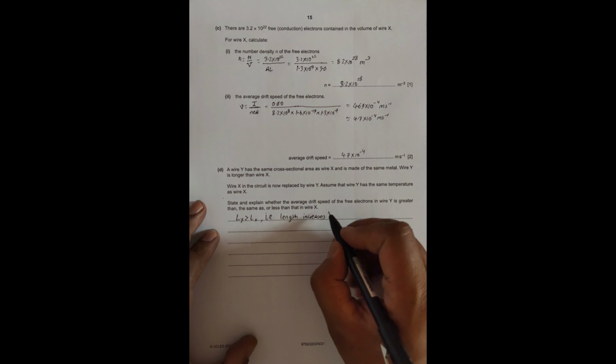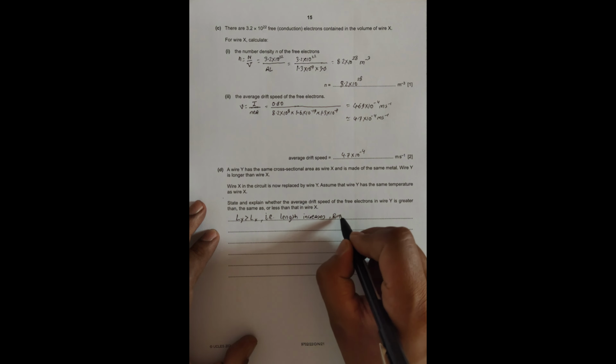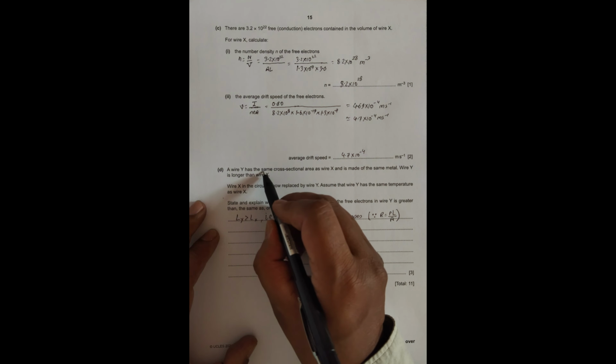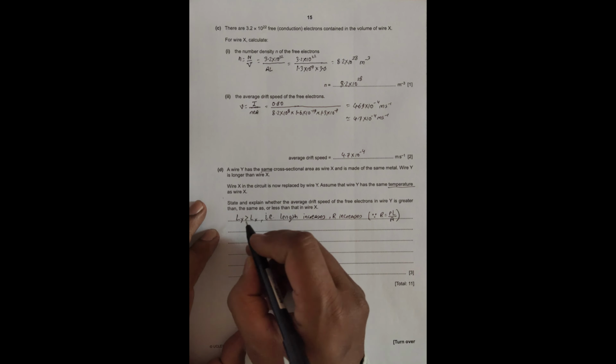So let's do that. This means that R now increases because R equal to rho L by A. A is same here. Rho should be same because temperature is same. So the only thing that changes is L. That's why R increases. Now if R increases, then the current now decreases.